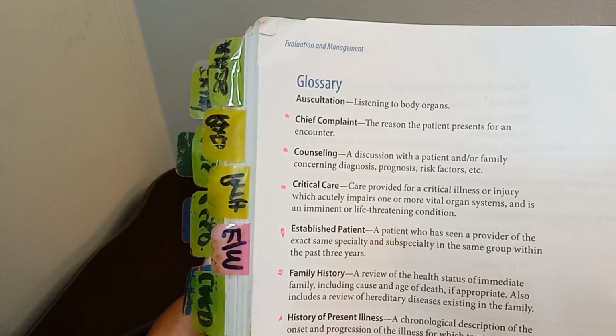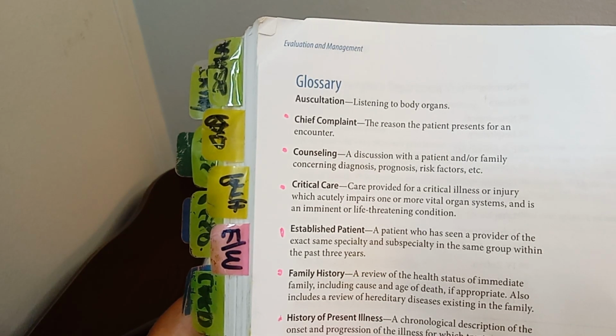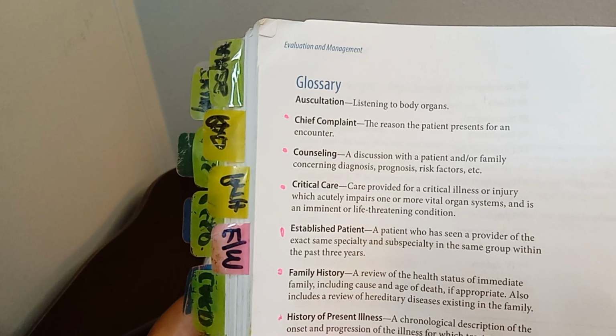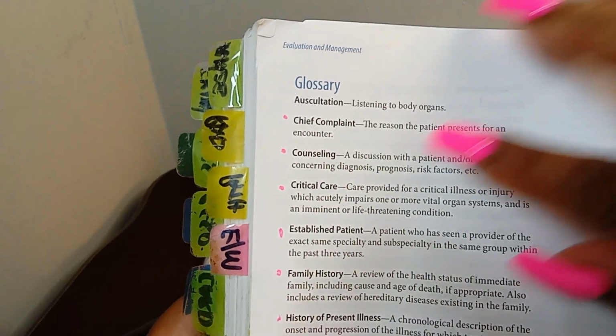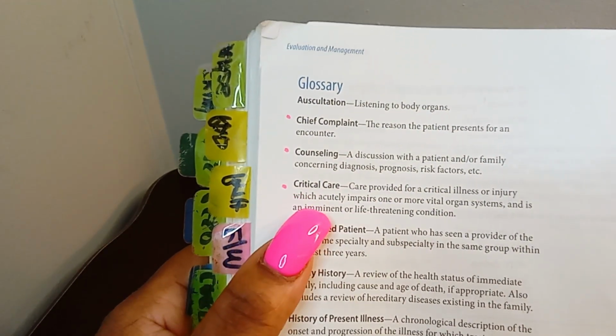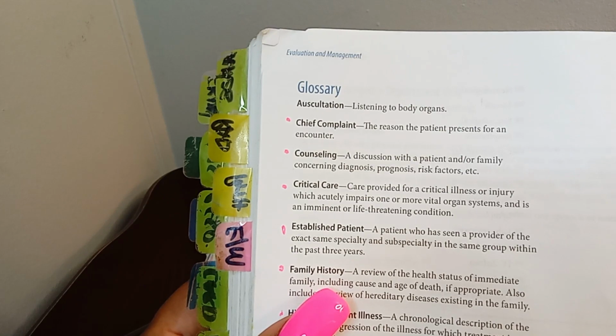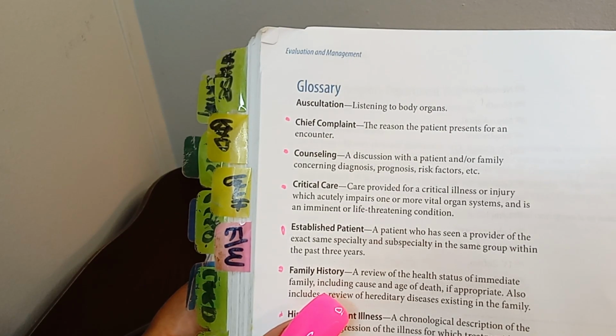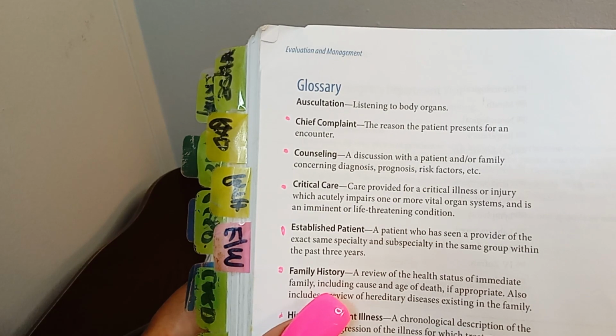Counseling: you'll see that in a lot of your evaluation and management codes. You will see why they went there, and that the doctor had to counsel them on certain things. Critical care: this is one of those things that you're going to see a lot on the board exam in this section. You get a lot of practice questions on this. We have a series coming out with a lot of practice questions, so this will help you.